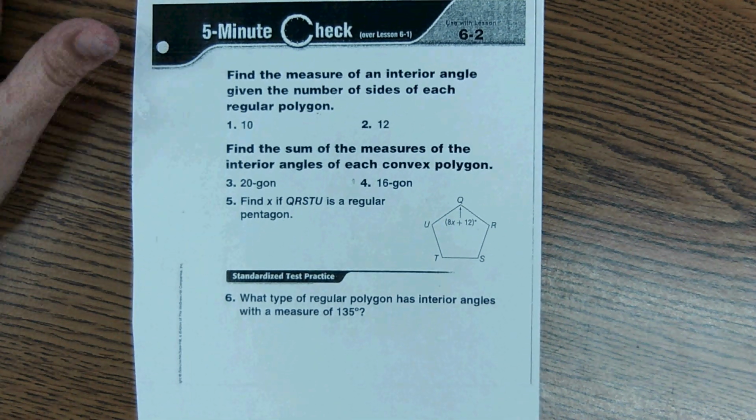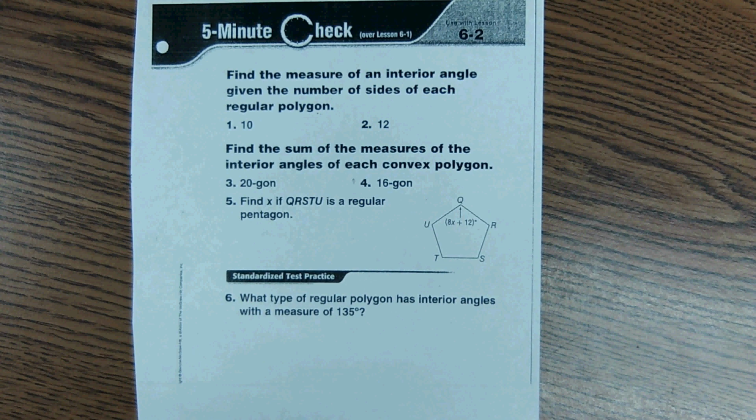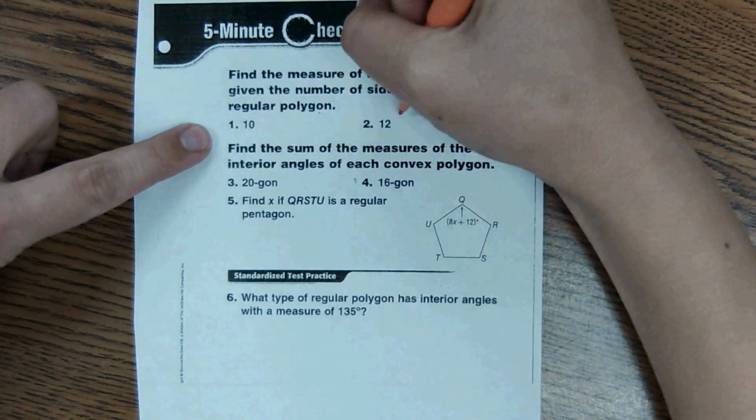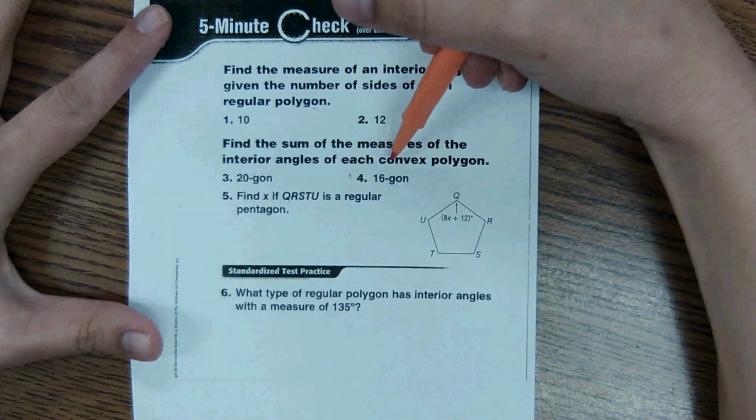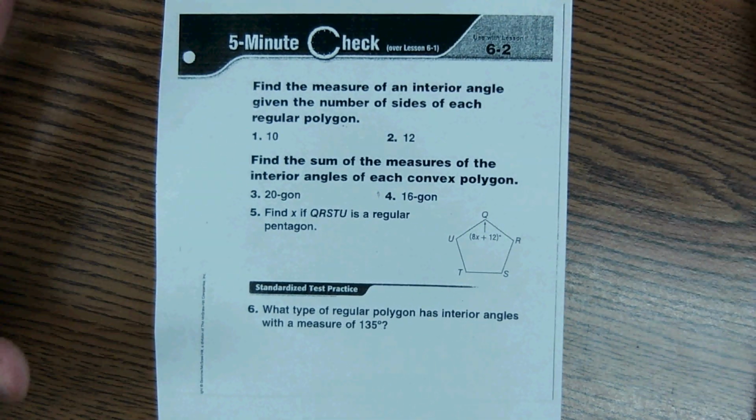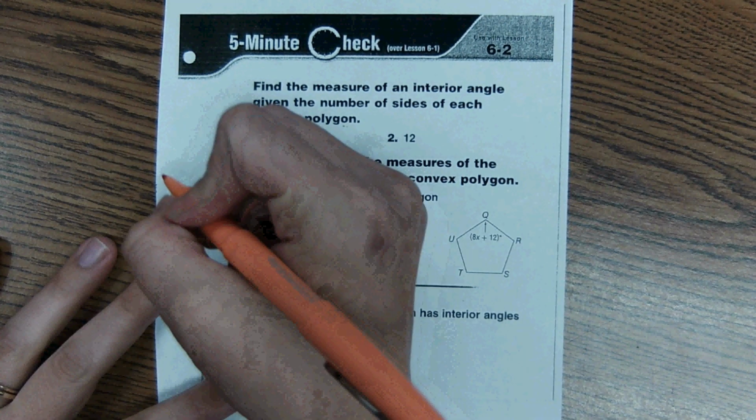And it's actually a really good way to just be a rock star at math is to look at the material before it's taught. So we're actually going to go back to 1 and 2 in a second, but we're going to start with number 3 and 4. It says find the measures of the interior angles of each convex polygon. You've seen this before already.